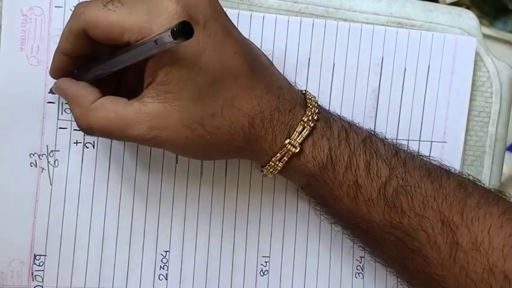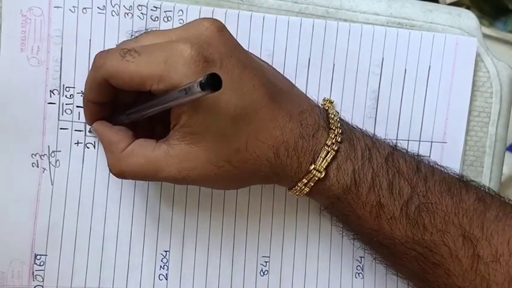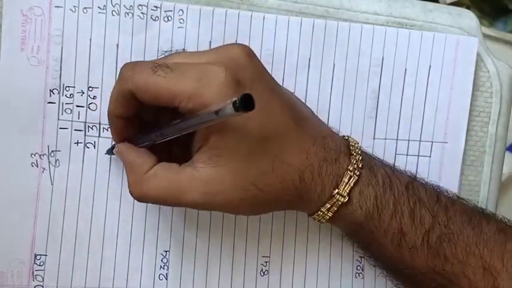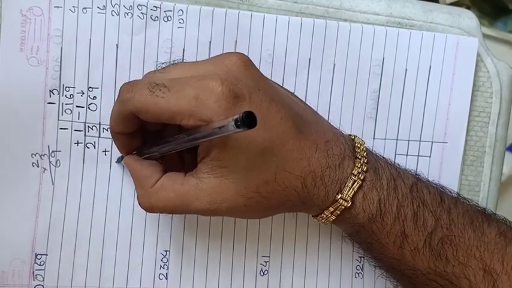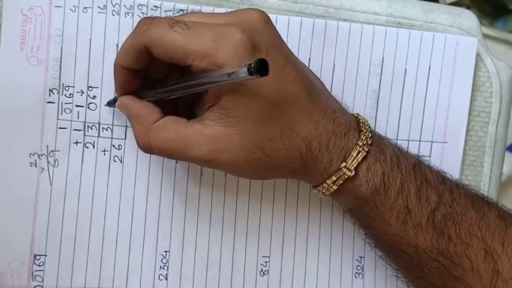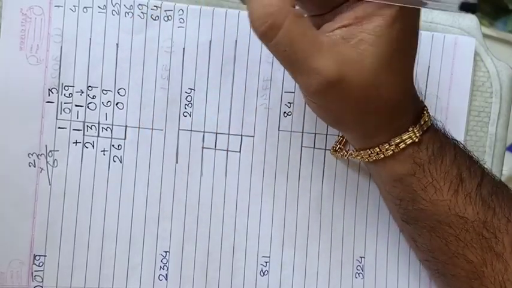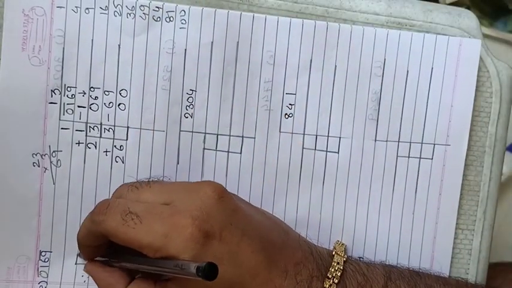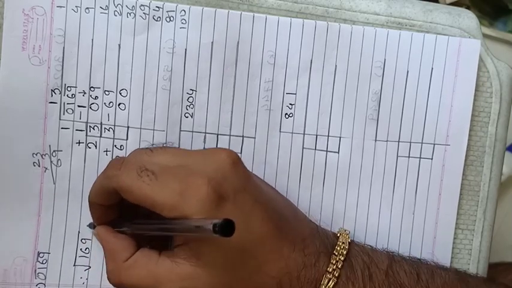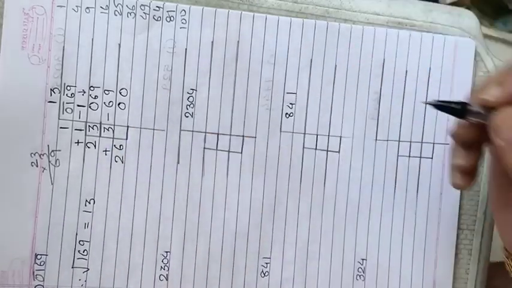So 3. How many times do you have to write it? 3 times: 3, 3 and 3. So 23 plus 3 is 26 and 23 into 3 is 69. Just subtract it and you will get 0, 0. Therefore, the square root of 169 is equal to 13.